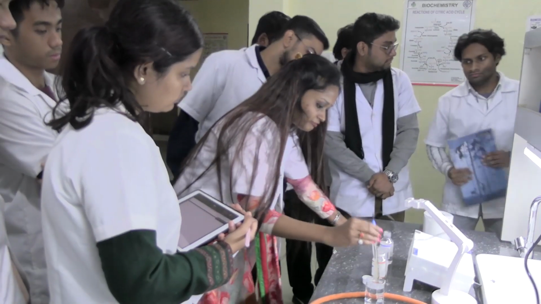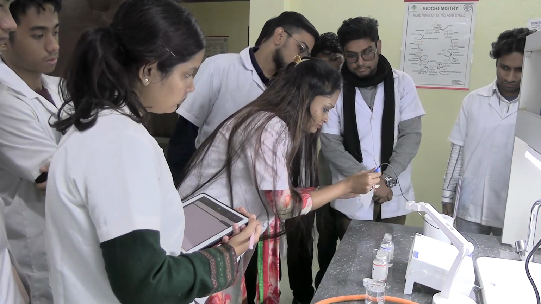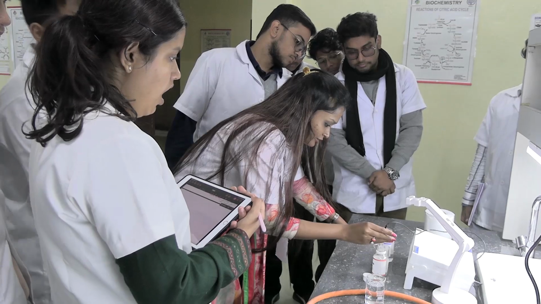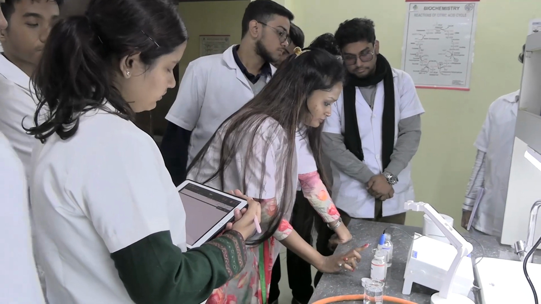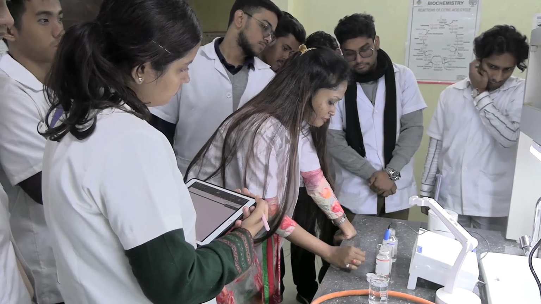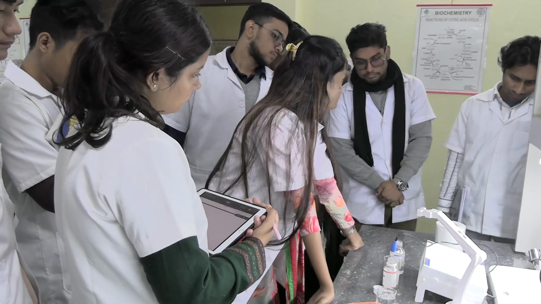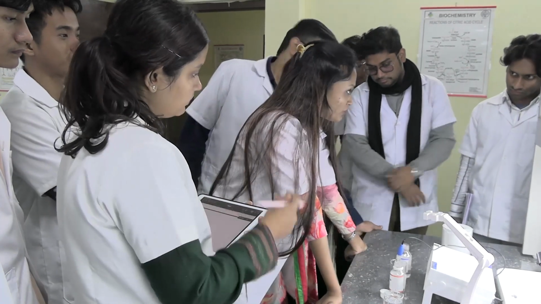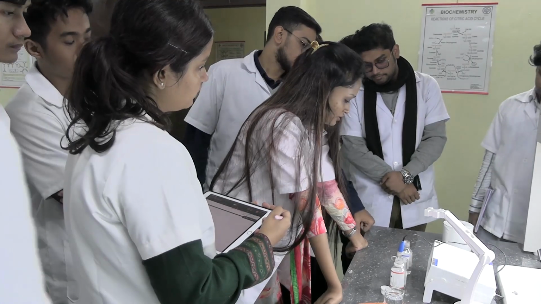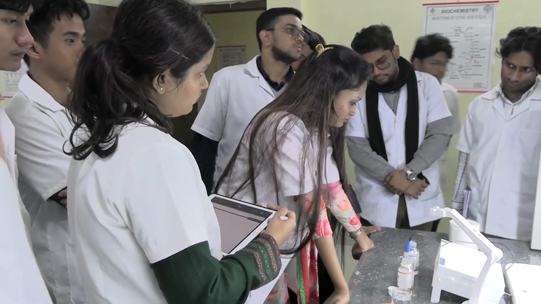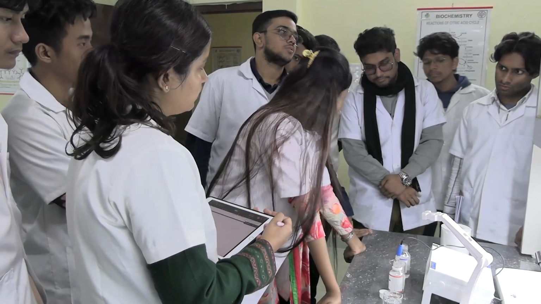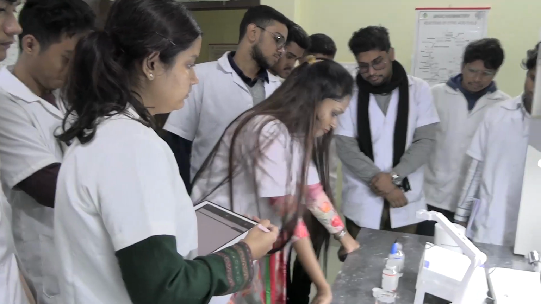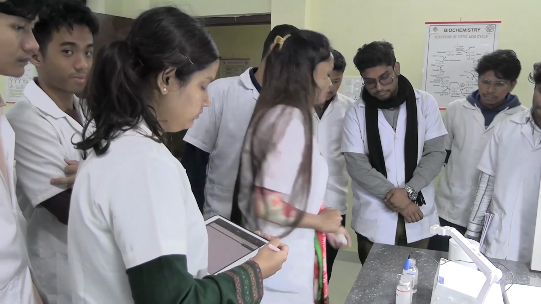Again wash it. So this is the electrode bulb. Again wash it and dip it. This is our unknown solution. This solution we have taken is sodium hydroxide. What is the formula of sodium hydroxide? NaOH. So the molecular weight is 40: 23 plus 16 plus 1, total 40. Okay. So come here.